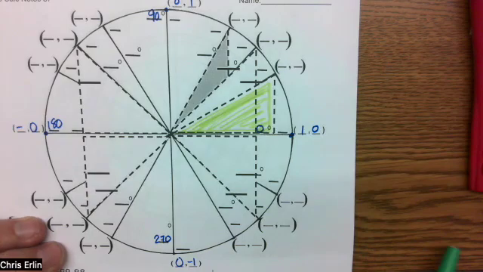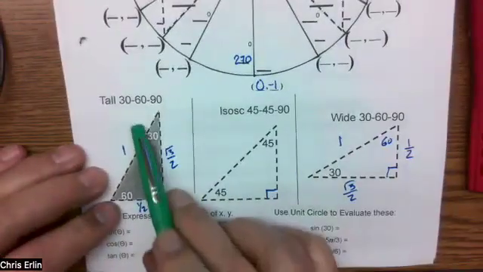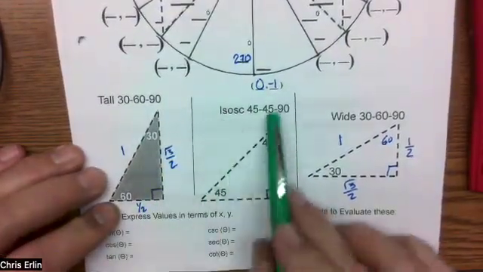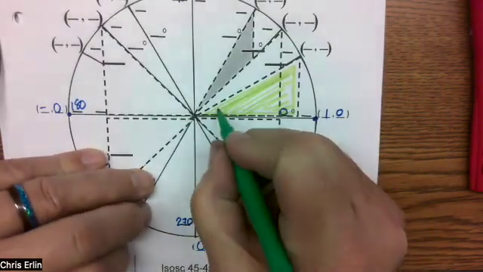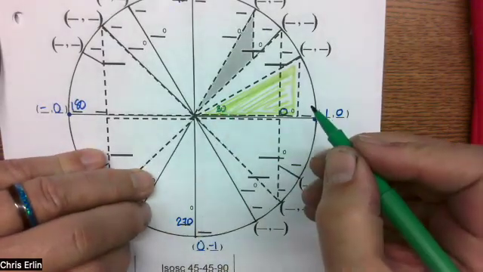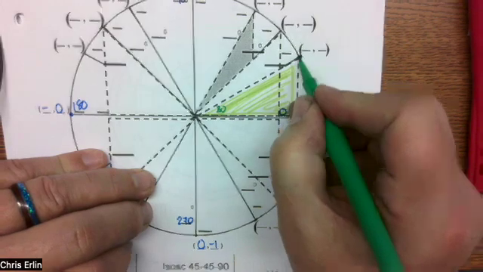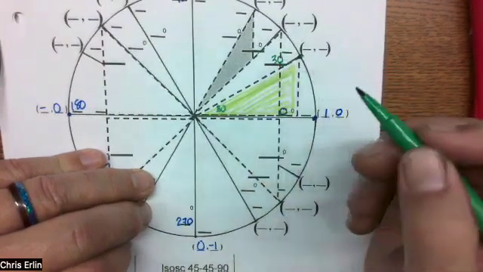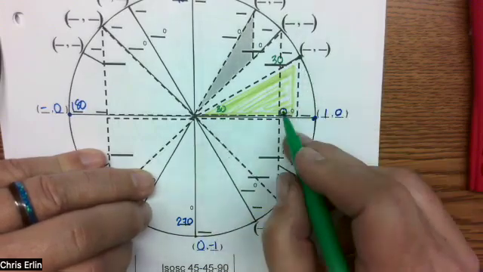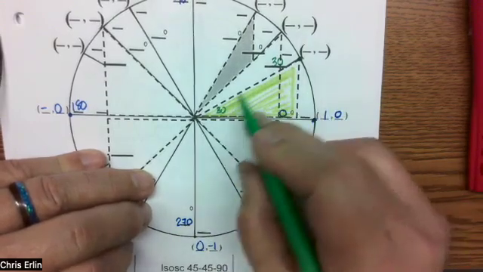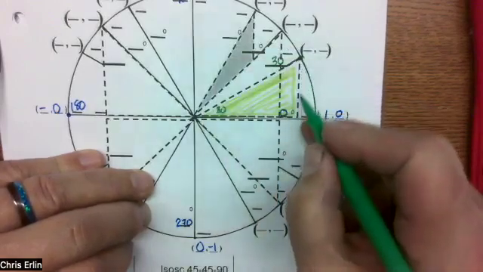Which of our three triangles is this? Is it a tall 30, 60, 90, an isosceles one, 45, 45, 90, or a wide 30, 60, 90? Sure it is. So that means this angle is 30 degrees, which means this coordinate reflects 30 degrees. Let's fill in the side lengths. We don't really need to put in the hypotenuse because we know it's always 1. But how long is this side?